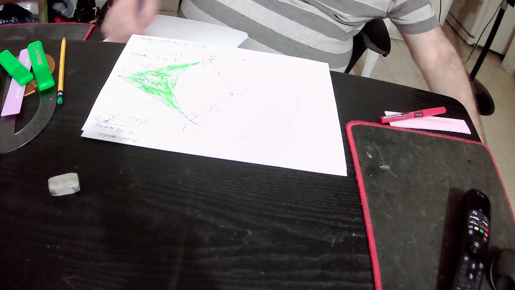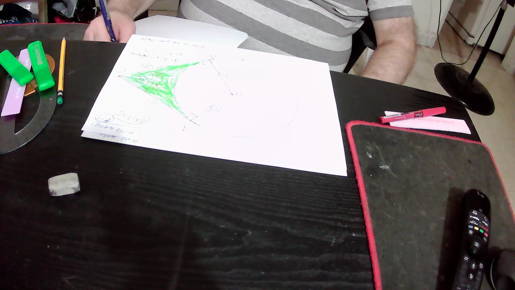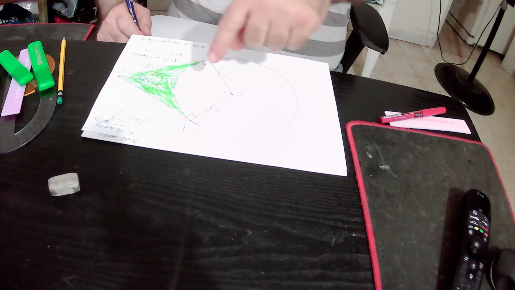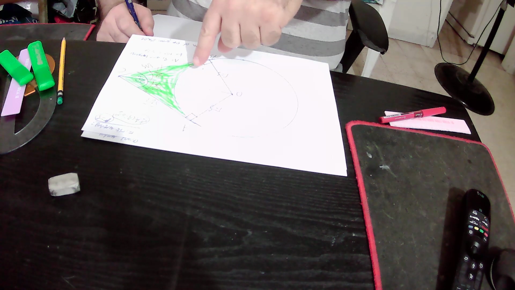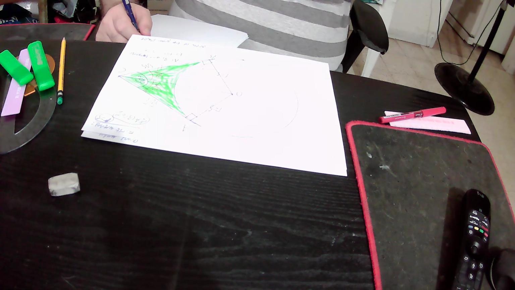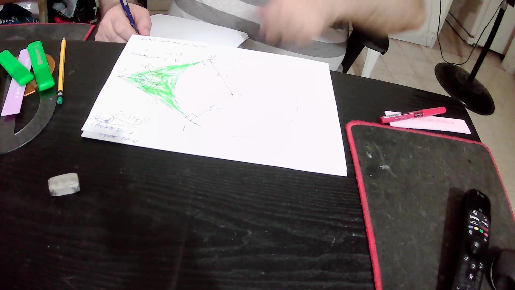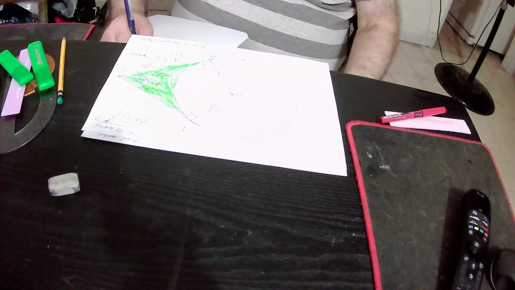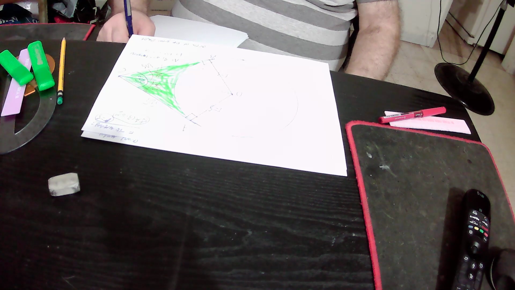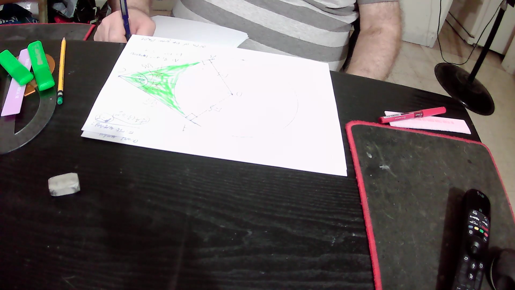But because triangle AOC is congruent to triangle BOC, they also have the same areas. So the area of triangle AOC equals the area of triangle BOC.